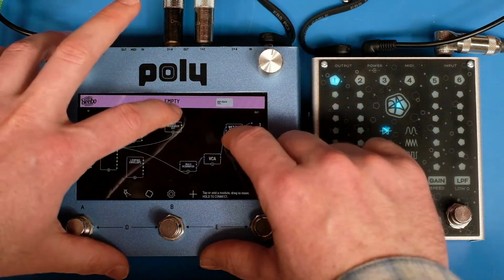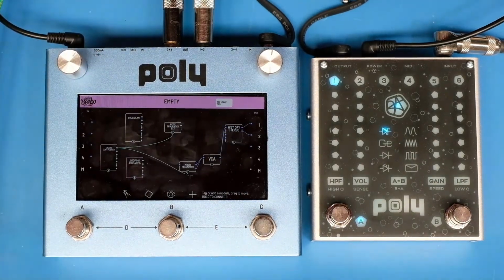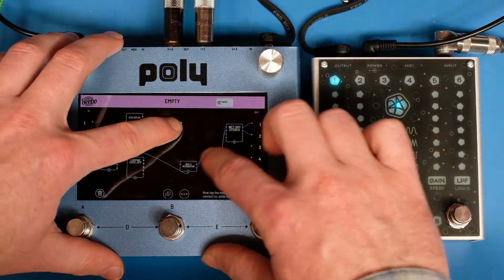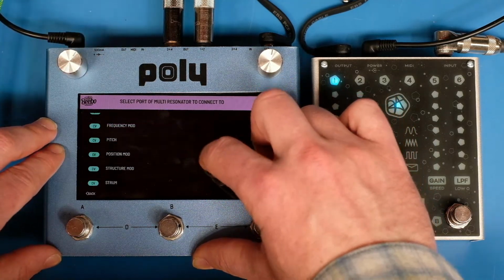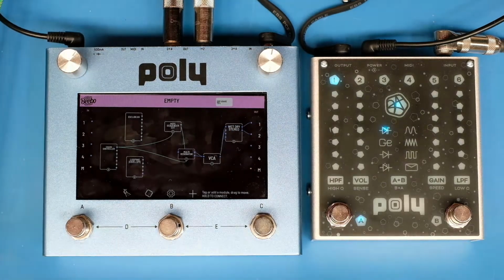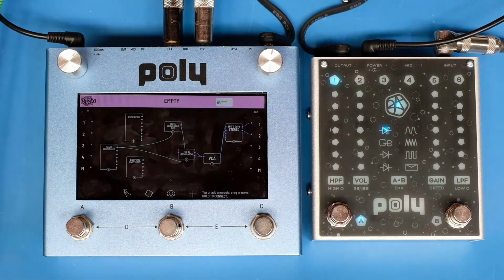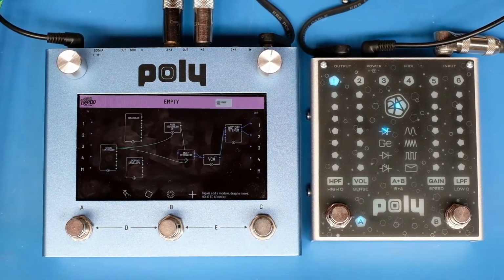Now we'll have our note sequencer. We'll route that into the multi-resonator as pitch. So now we've got pitch and triggers coming out of here. So yeah, we'll start having like a basic synthesis environment here, and then just one sec, I'll just check levels over here.